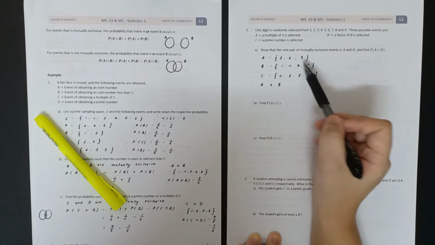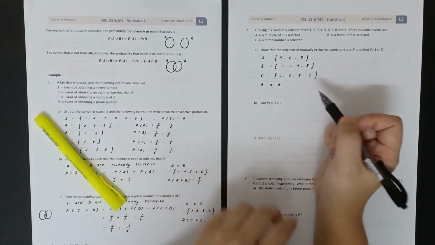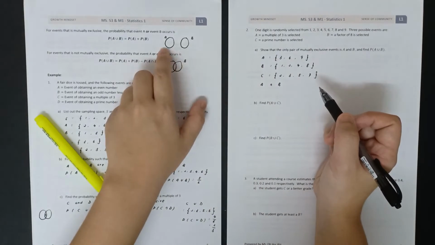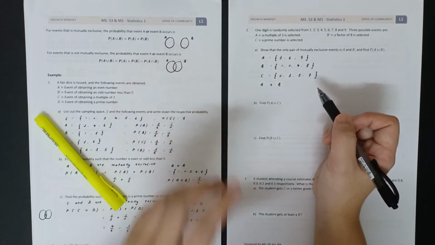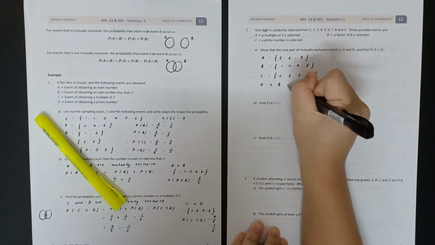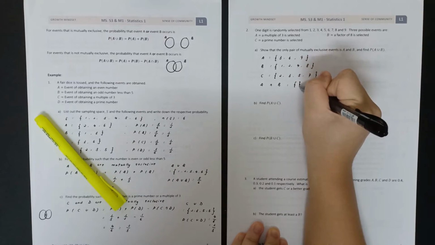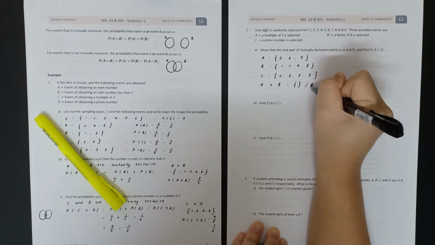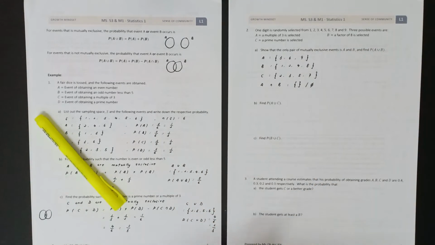So 1, 2, 4, 8, and 3, 6, 9. If you are going to draw your Venn diagram, it's going to look something like this, because they have no intersection point. So this is your A, this is your B. Basically, they have nothing in between where they intersect. So that's why it's an empty set, or you can also write it like this. Okay, so it's an empty set.